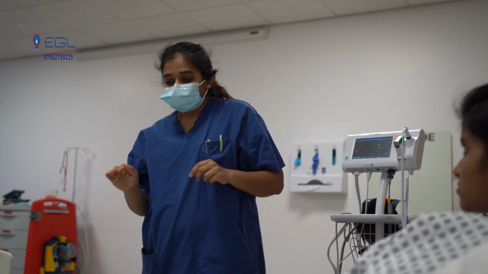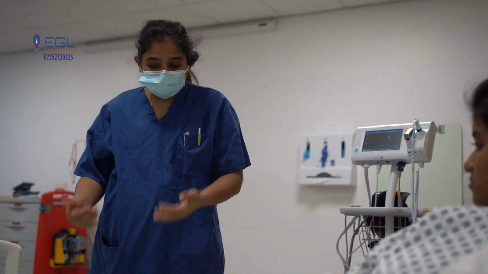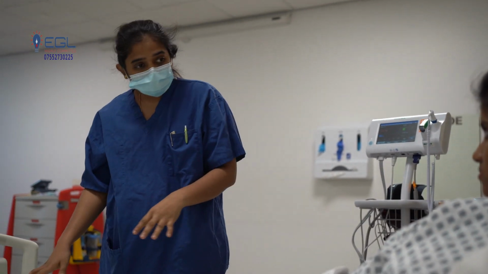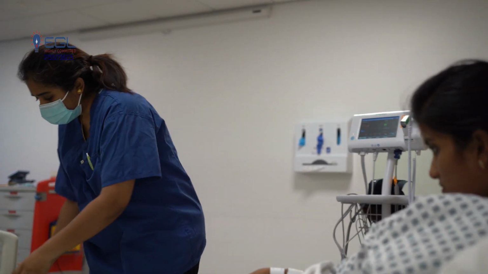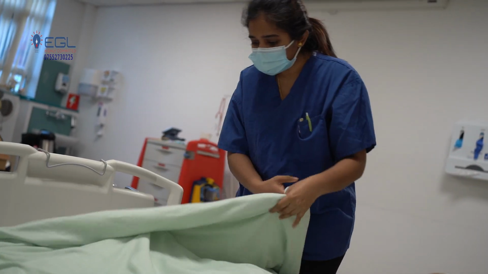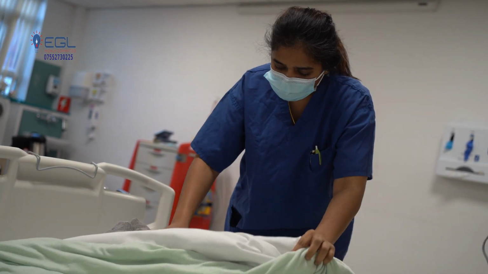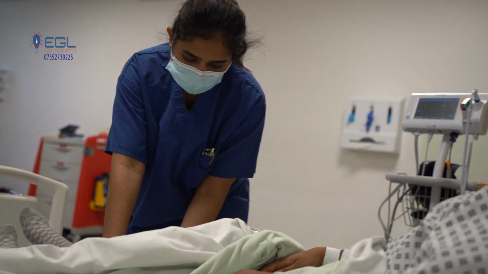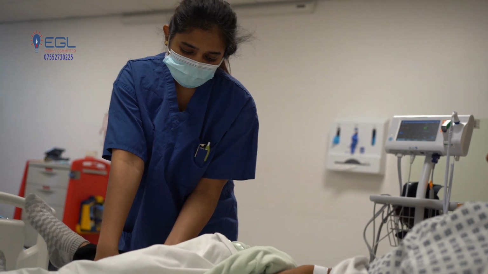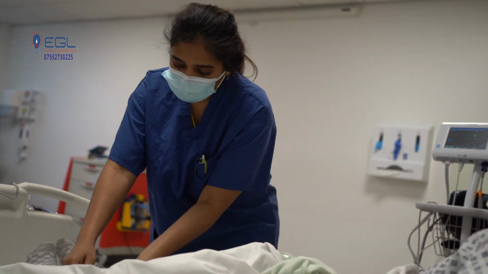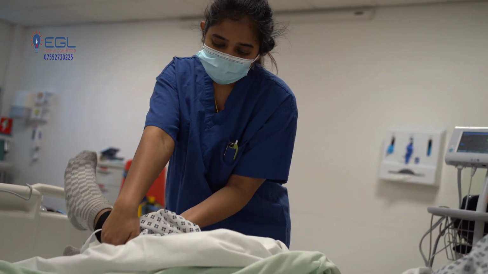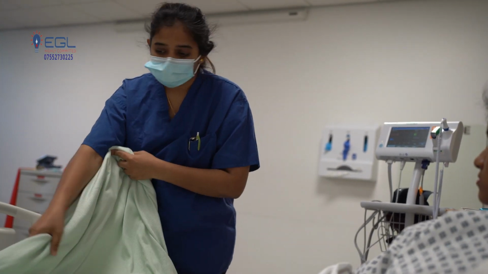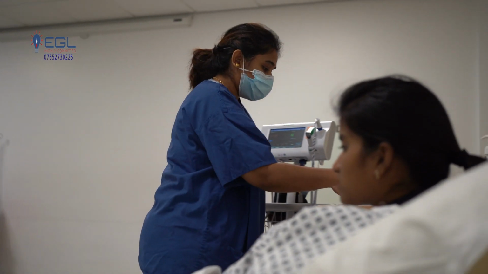Now I need to check the strength of your legs. I'll be lifting your leg. You need to try to resist it. Is it okay if I uncover you minimally? So I'm going to lift it. Try to resist. This is actually weak. Both your legs are weak. The right is having mild weakness, the left is having severe weakness.